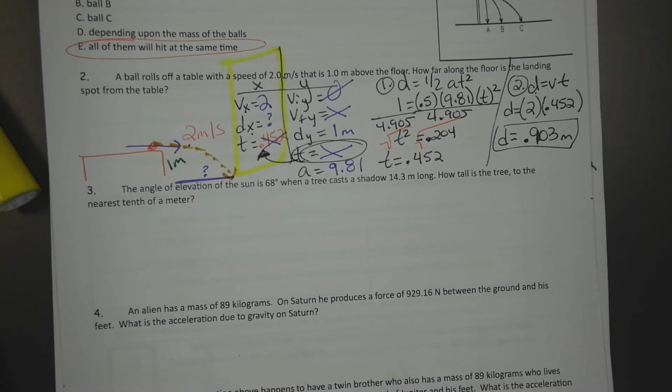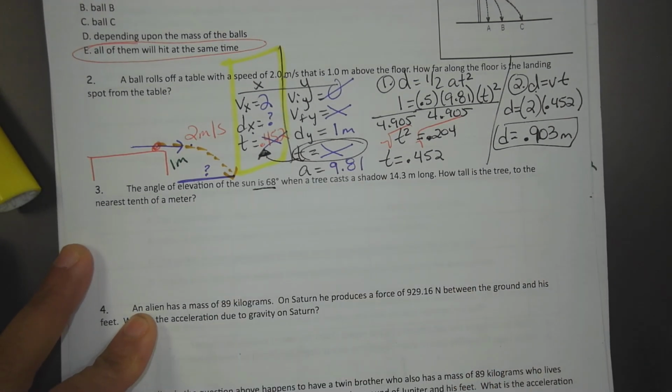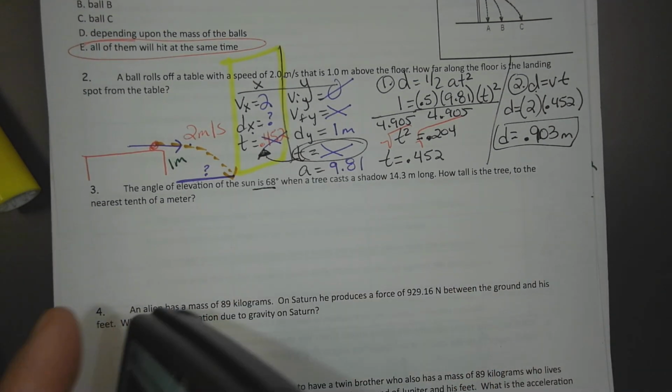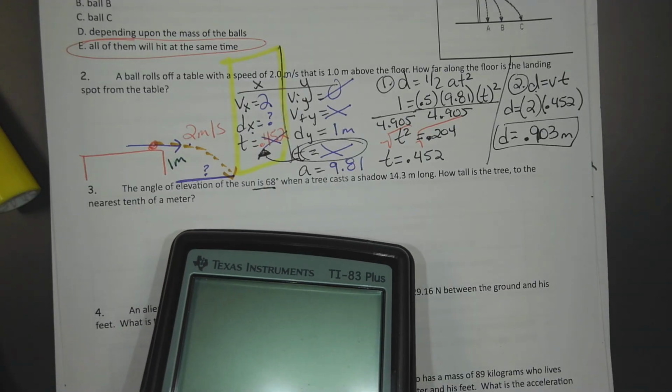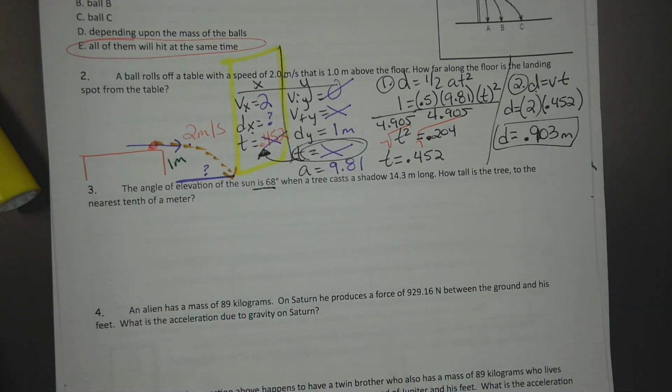Okay? Now, let's go to question number 3. Question number 3, I see a theta. And remember, number one thing is, are you in degree mode? Okay? Don't forget to change it if needed. This one, I saw a lot of students unsure when they turned in their homework.